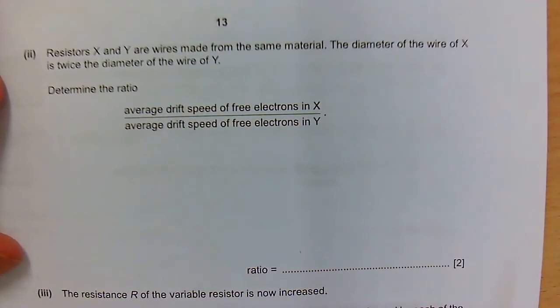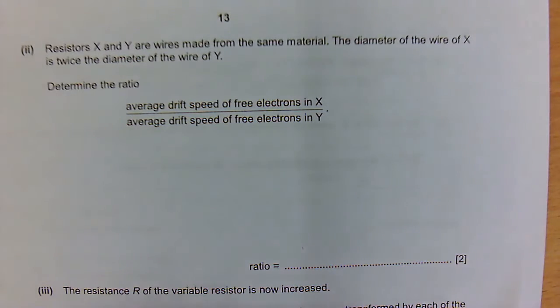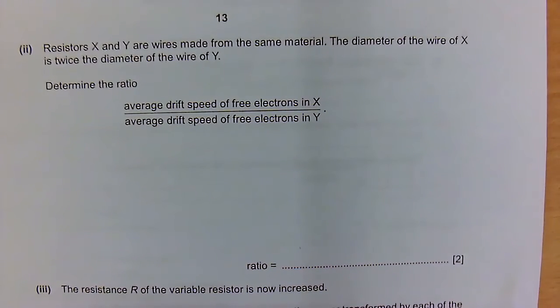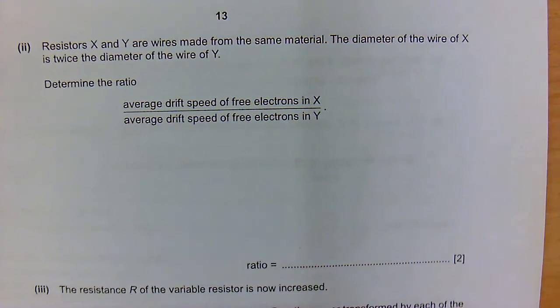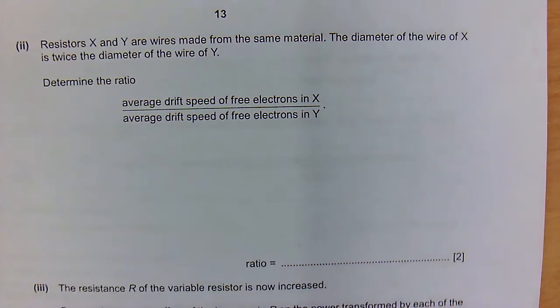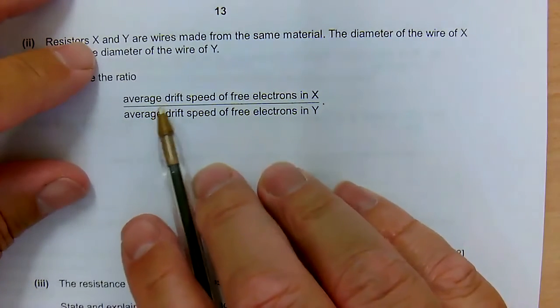So moving on, we've got resistors X and Y made from the same material. The diameter of wire X is twice the diameter of wire Y. Determine the average drift speed of the free electrons in X over Y. Now, you do not express this as a ratio or fraction. A lot of answers I've received were people expressing this as a ratio or as a fraction. Although it says determine the ratio, you really should be using decimals.